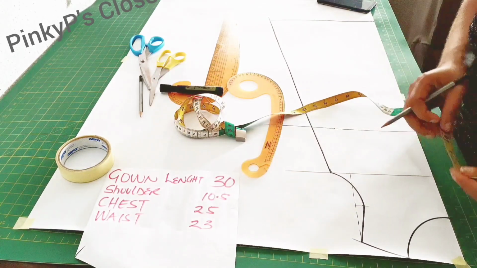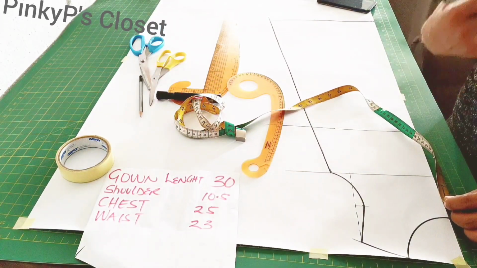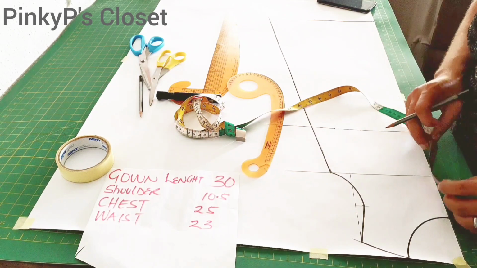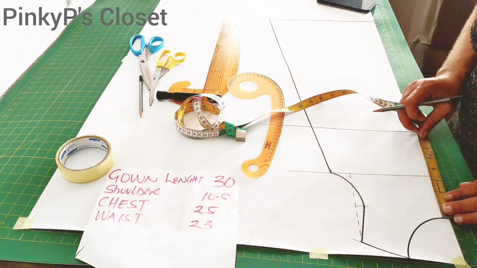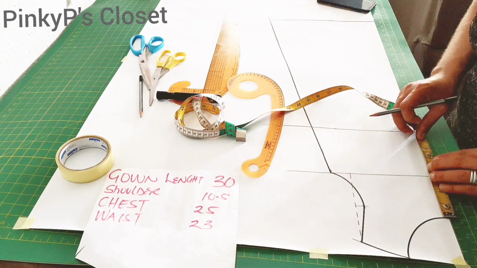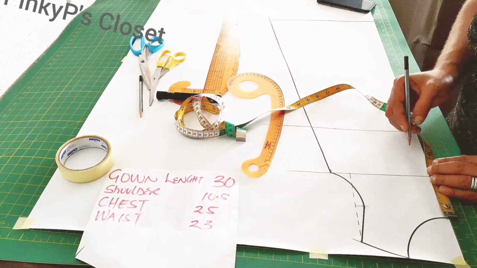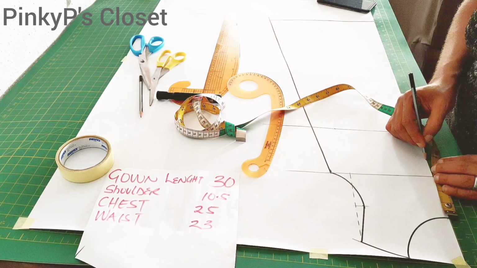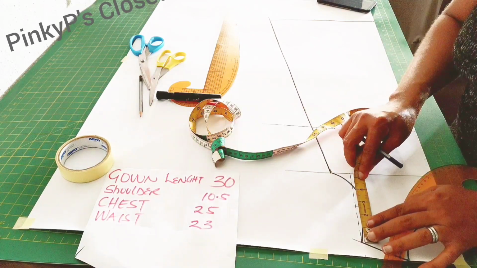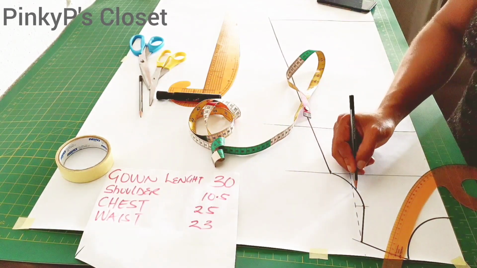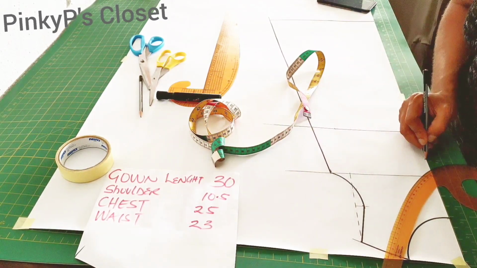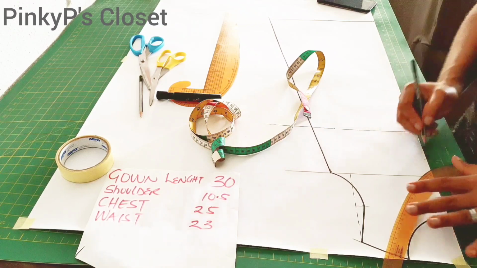From the neck depth, to know how much I want to cut out, I'll measure from here. I'll measure about 6 inches. No, let's say 5 inches. I'll measure 5 inches. I mark it, and then I'm going to connect this place to what I have marked out here.